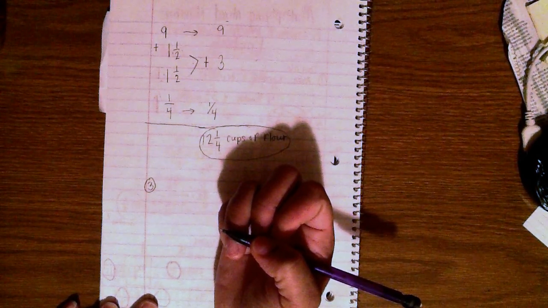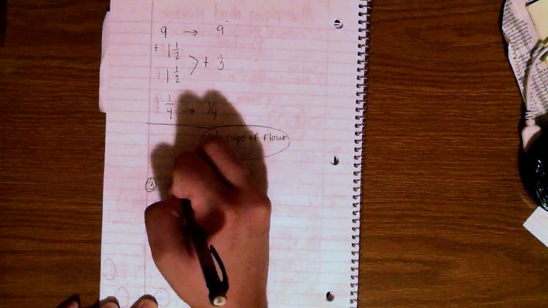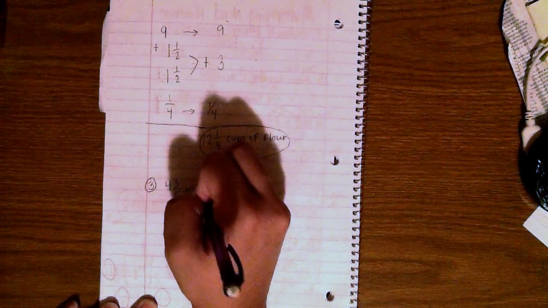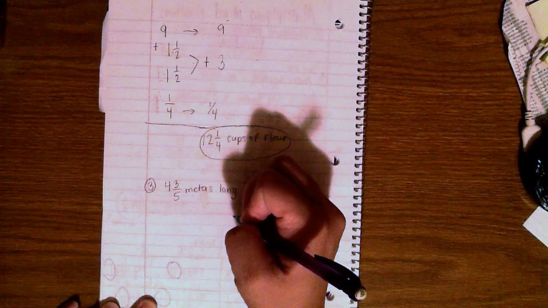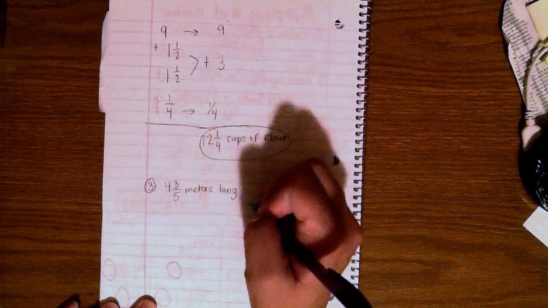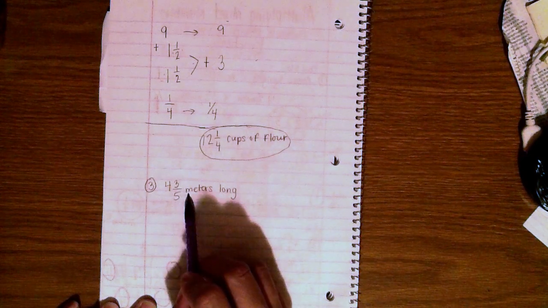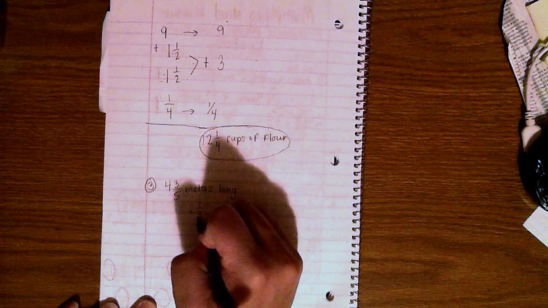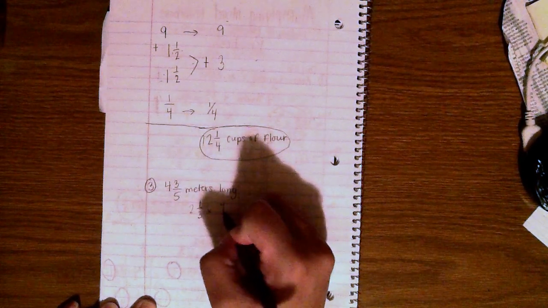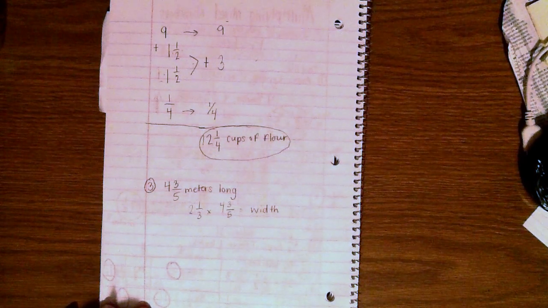Okay, so this is a little bit more tricky. We know that it's 4 3/5 meters long. And it says it has a width that is 2 1/3 times its length. So we don't know what the actual width is. We know the width in conjunction with the length. So that means if I take 2 1/3 and I multiply it by my length, it will tell me what my width is, which is what the question is asking me.